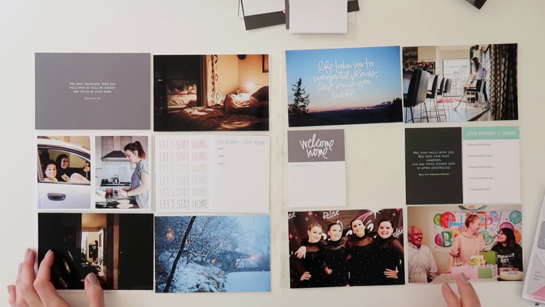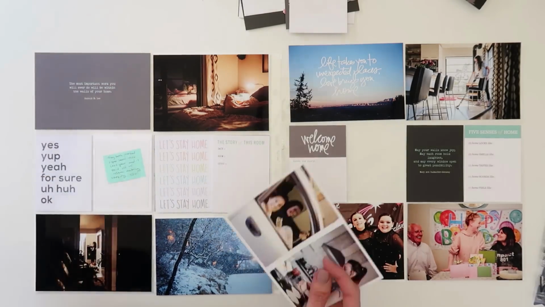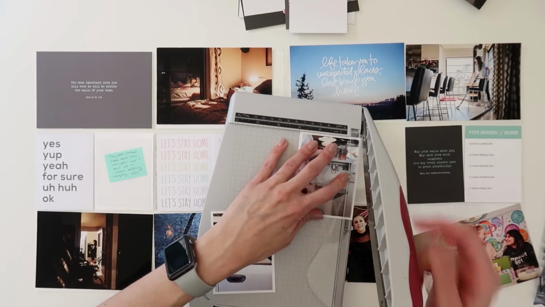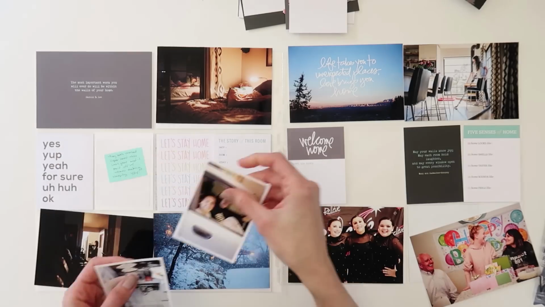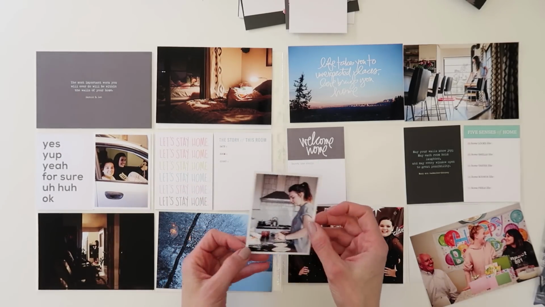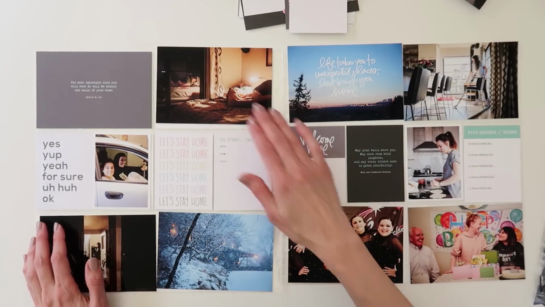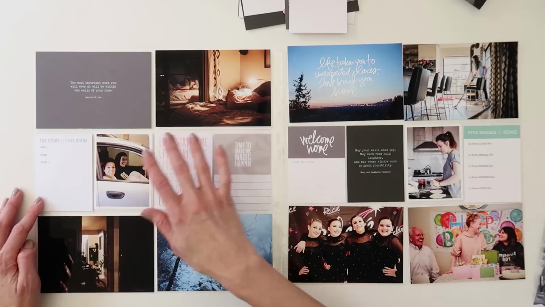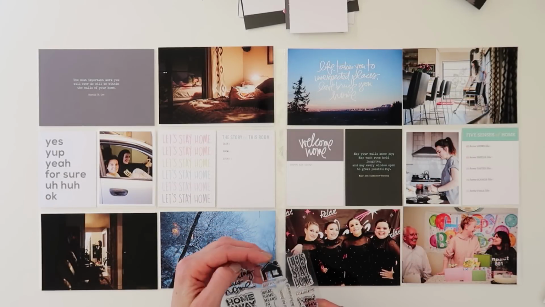All right, guys, so just jumping right into this layout. Since I have my photos down, the next thing I'm going to do is cut up my 3x4 photos. I print them this way right from Lightroom. And if you are interested to see how I do that so that you can cut it right in half and have white borders all around your 3x4 photos, I will have a video linked below. I have a video showing you how to do that in Lightroom and also in Photoshop.